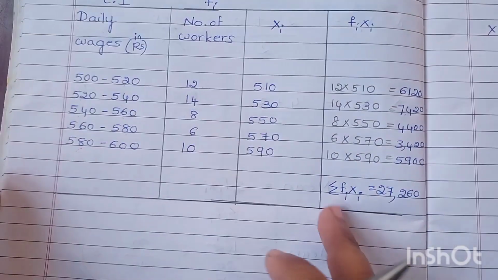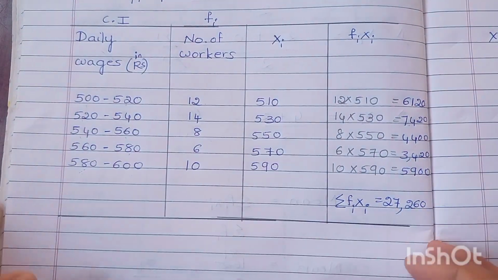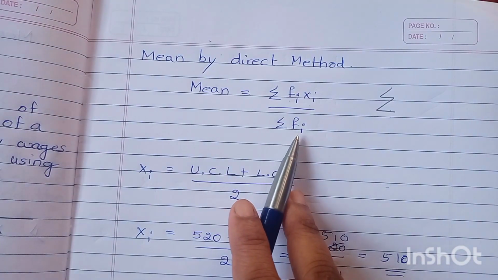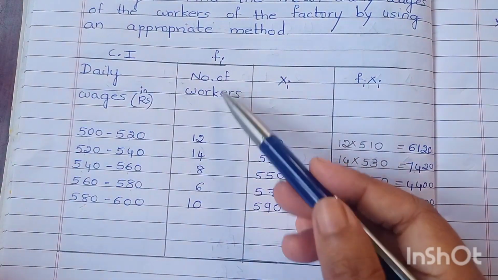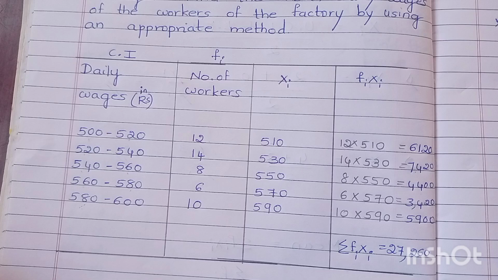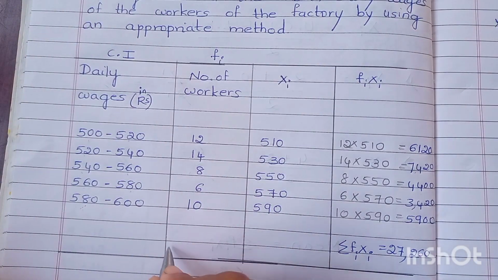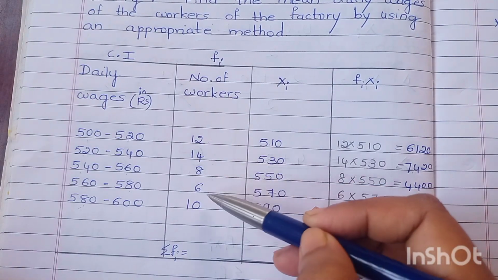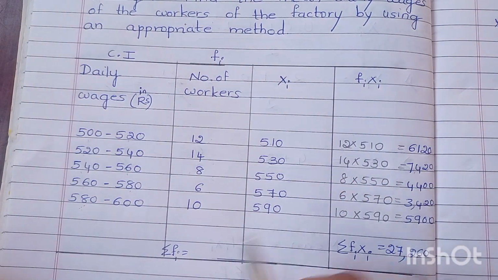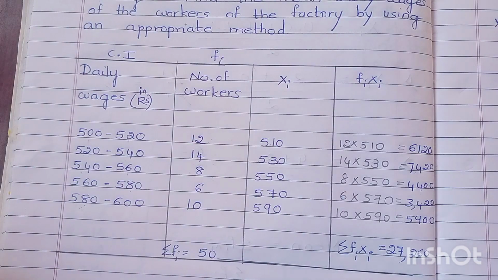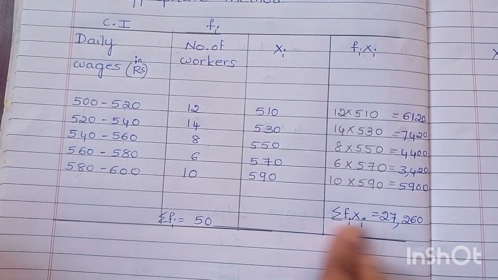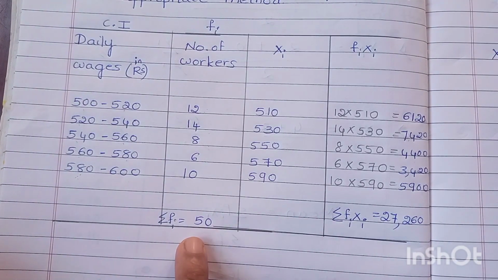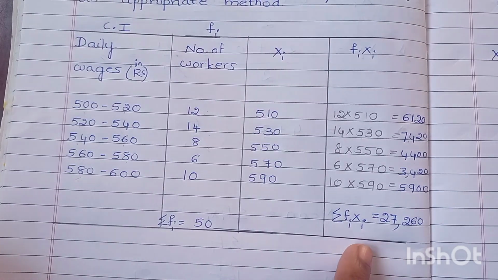Now, sum of fi, look at this formula, sum of fi is how much? This is our fi column. Then we have to do the sum of fi. That is 12 plus 14 plus 8 plus 6 plus 10 is how much? 50. Okay. Now we got the answer for sum of fi and sum of fi(xi).